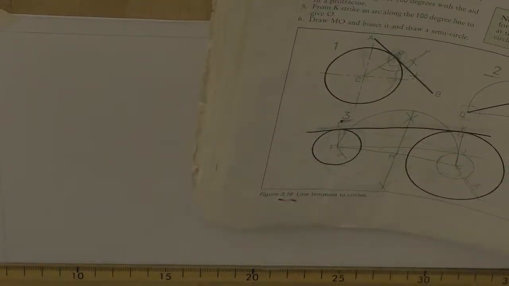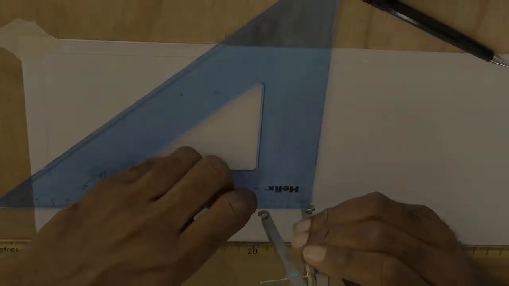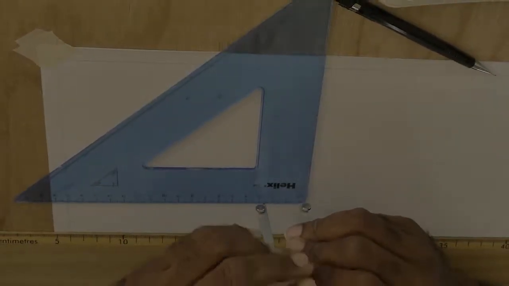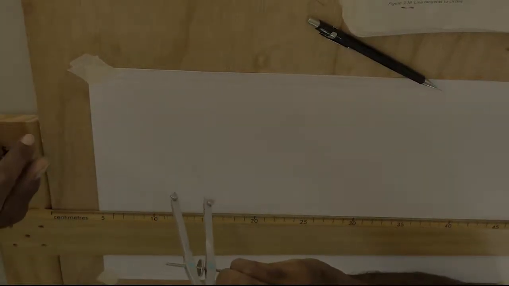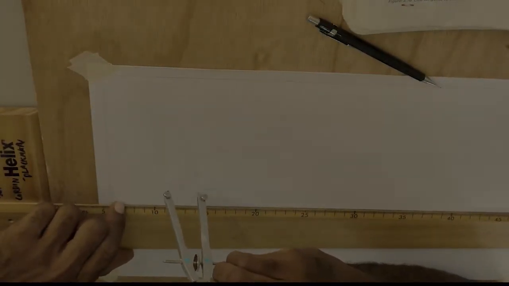So I'm going to use a radius of 30 millimeters. So let me start here and open up my compass at 30. I'm going to use this for both circles, for the demonstration, right? So I just come somewhere around here. I think it's a good point. And I'm going to stop. I've created my circle.